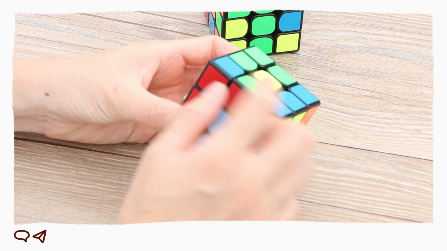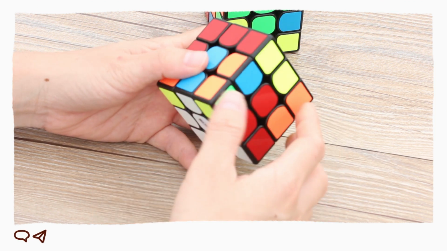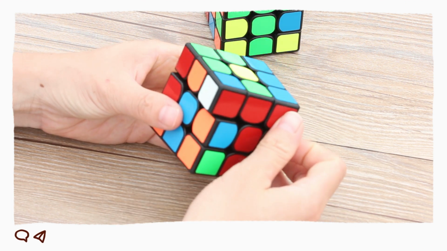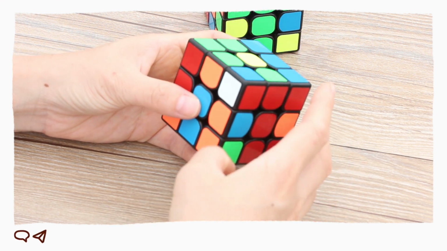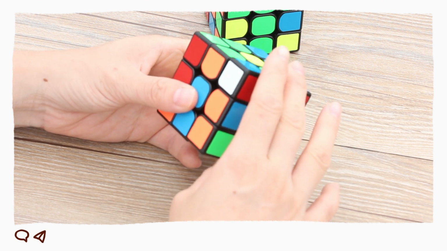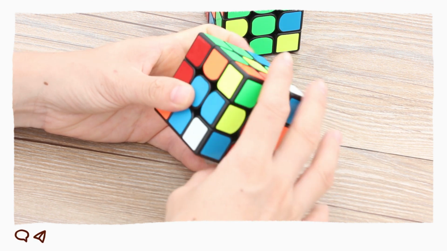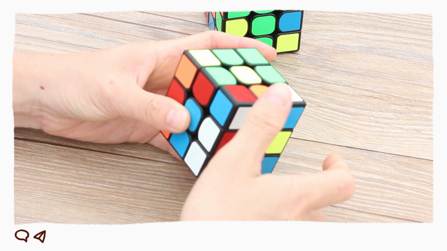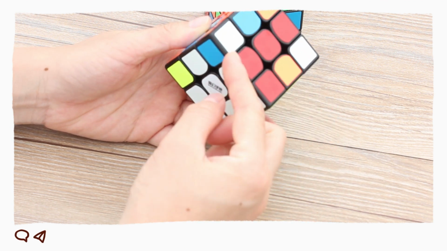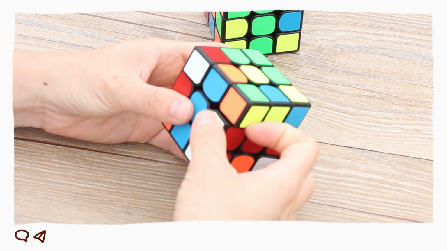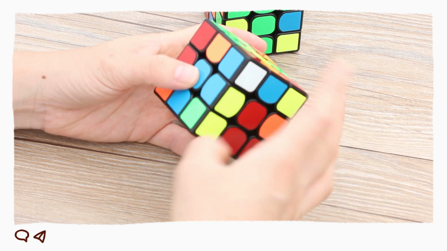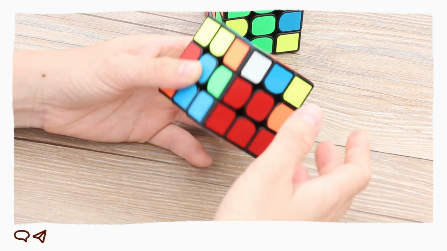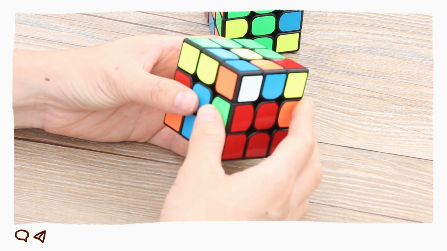And the next one is the white, red, blue. It should be here, between the white, blue and the white, red. Locate it above where it should be and repeat the same algorithm. Not correct yet, so one more time again. Right, now this time stop.